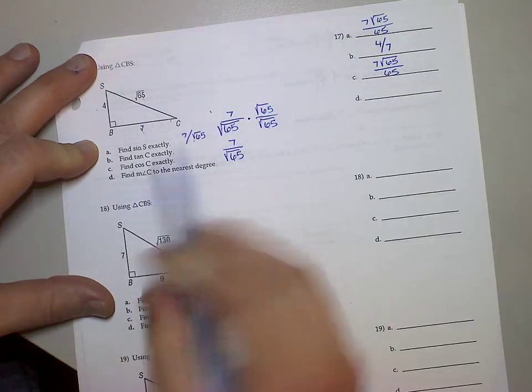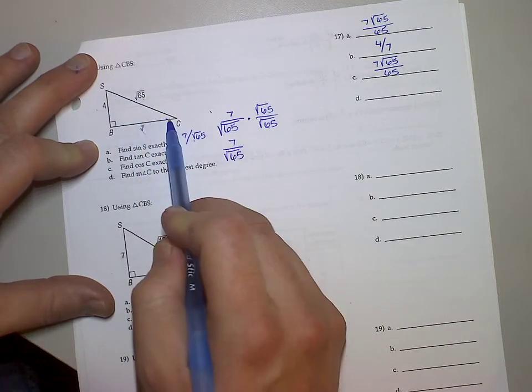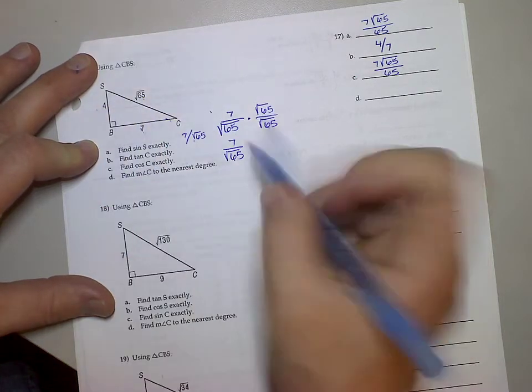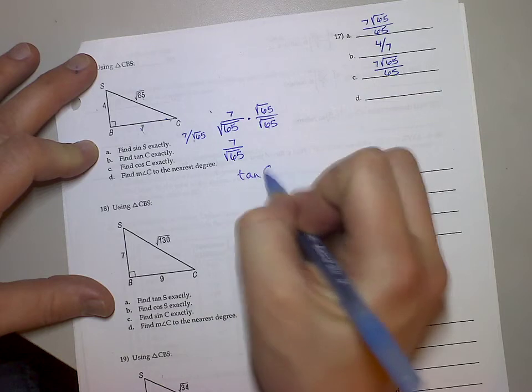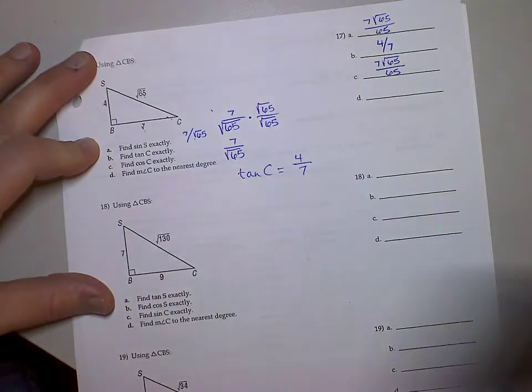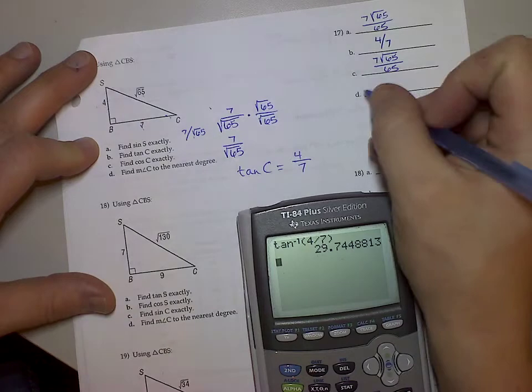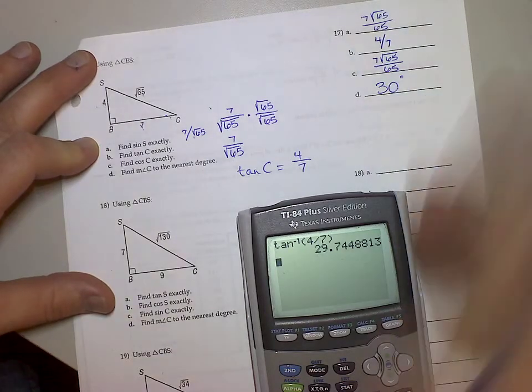For D, find angle C. You can use anything you want. I like easy, no square root, so I'm just going to use tangent, opposite over adjacent. So I'm going to say tangent of C equals 4 over 7, and take the inverse tangent of 4/7, which is 29.7 degrees. I'm going to round to the nearest degree, which is 30 degrees.